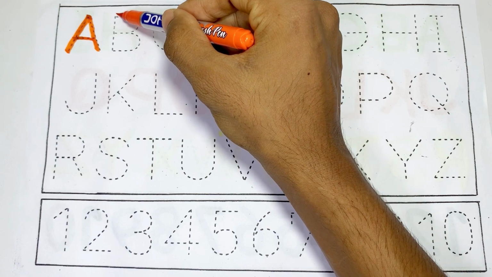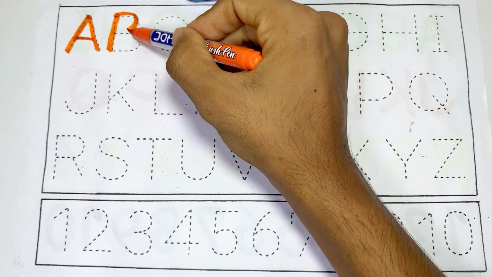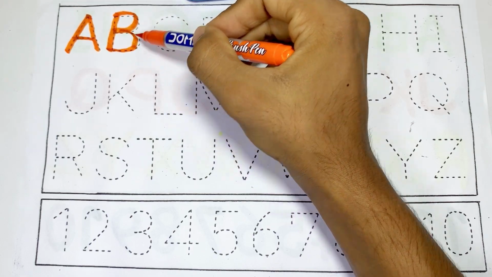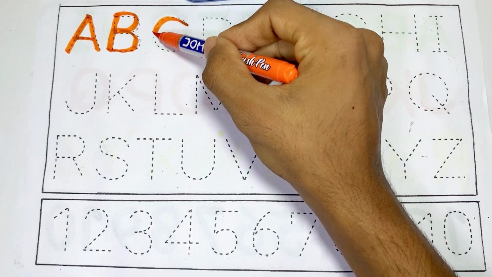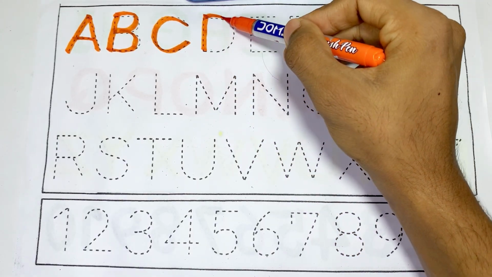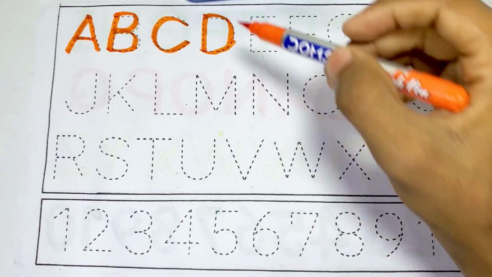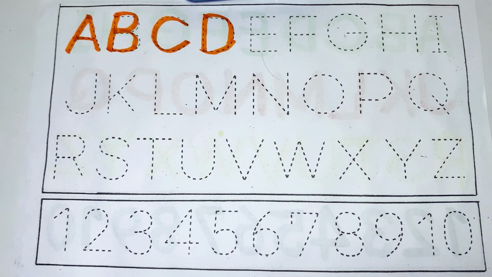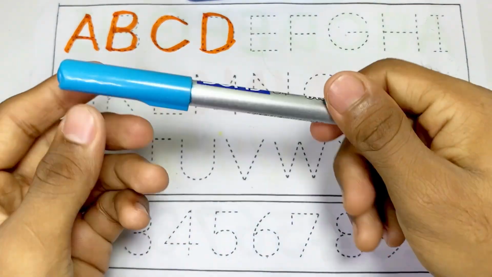A for apple. B for ball. C for cat. D for dog. Kids, now you draw E and use sky blue color.